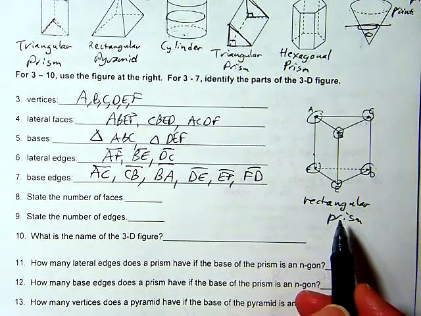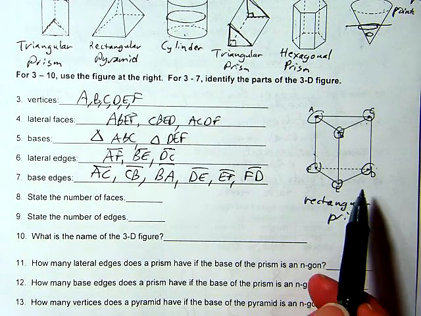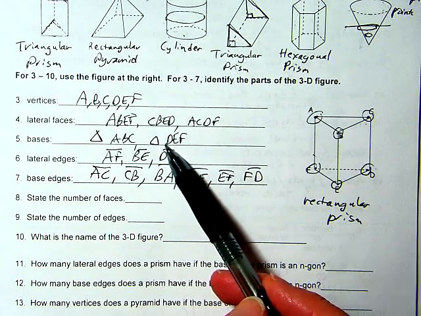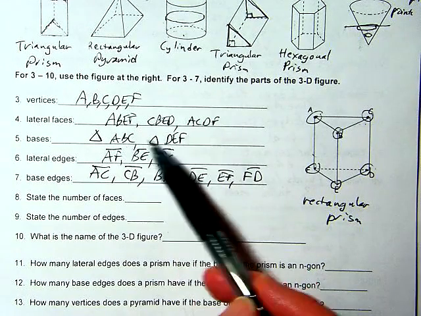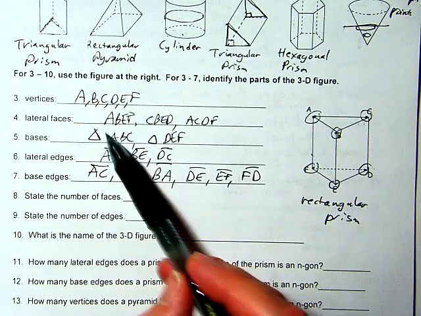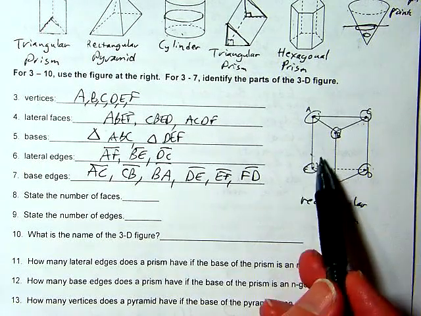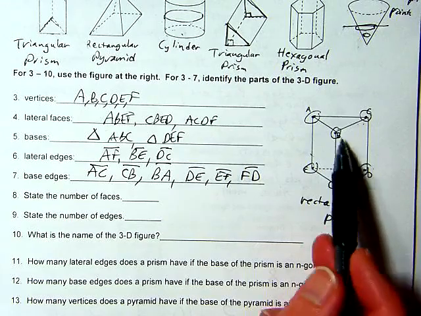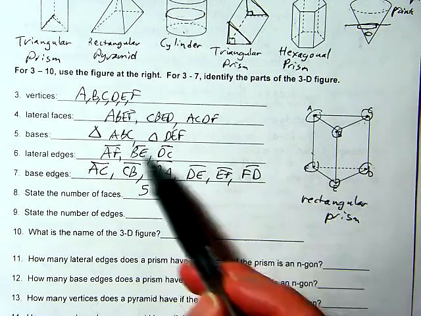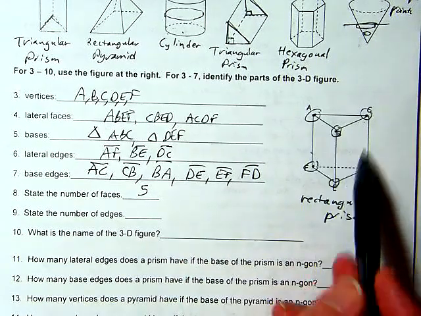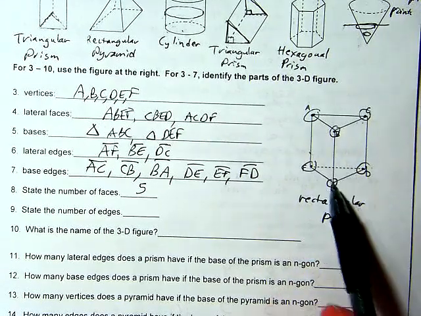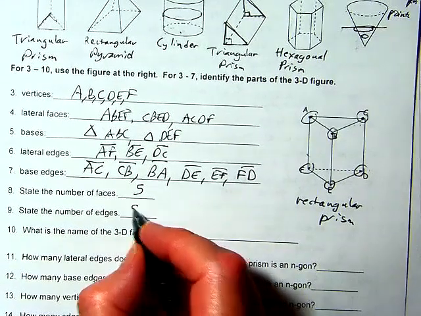The number of faces would be, well, there were 2 bases, and then there were 3 lateral faces, but the bases are faces as well. They're just a specific type of face, we call it a base, but the total number of faces is 1, 2, 3, 4, 5. And the total number of edges, well, we had the 3 lateral up and down edges, 1, 2, 3, and then we had 4, 5, 6, 7, 8, 9. So there are a total of 9 edges.